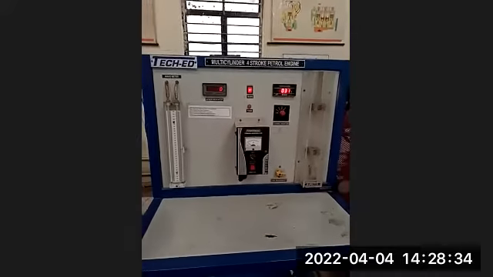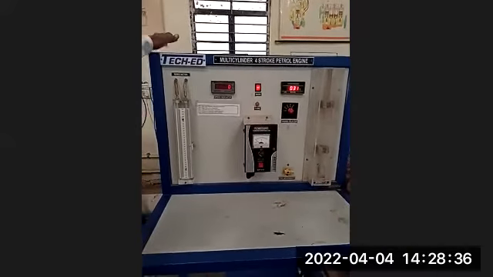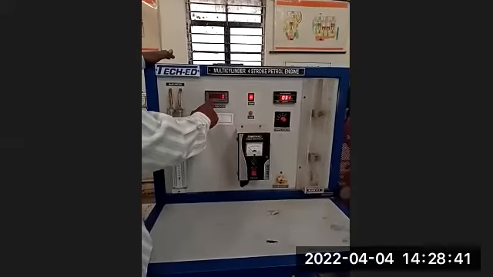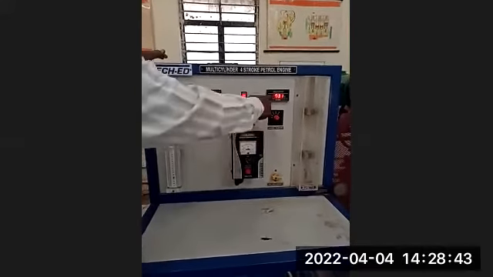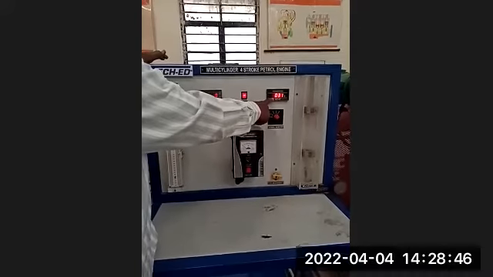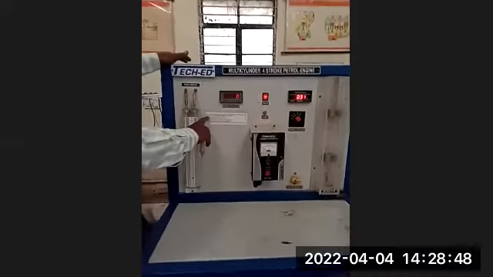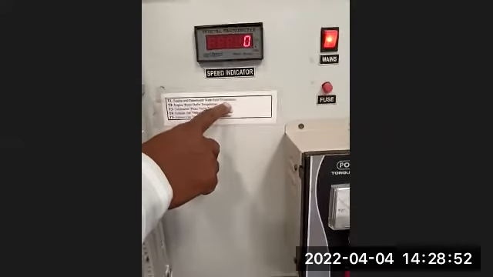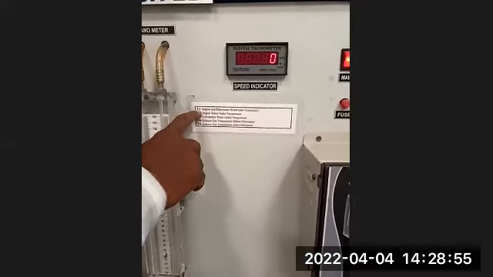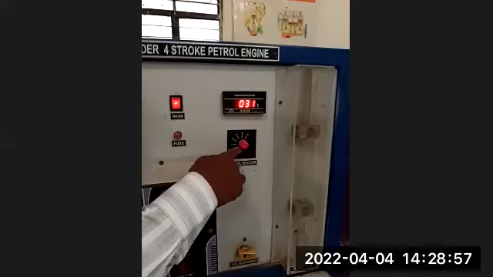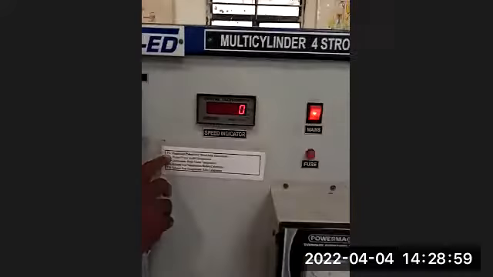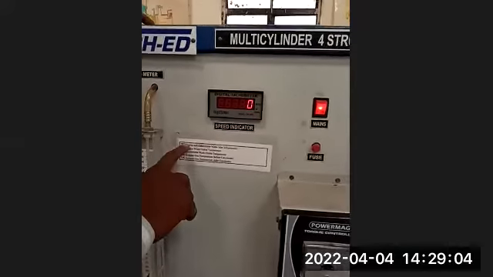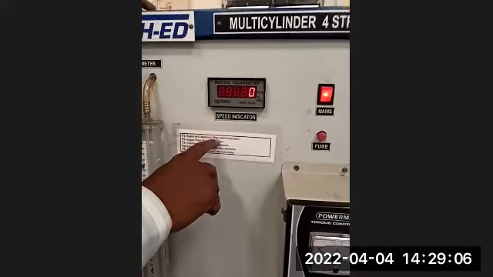Yesterday, when we did the Morse test calculation, the RPM reading we were taking over here, but this particular temperature reading we were not taking. You can see here it is written, T1 is the engine and calorimeter water inlet temperature. If you put this knob at 1, that means it is T1, the inlet water temperature of both the engine and the calorimeter.